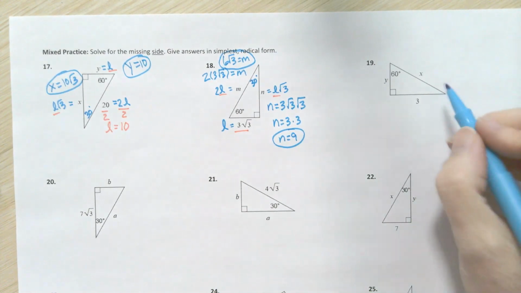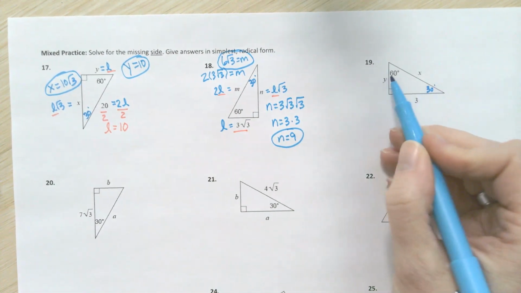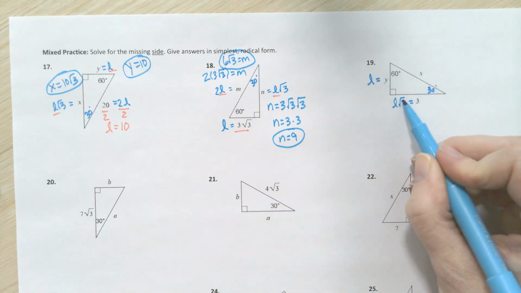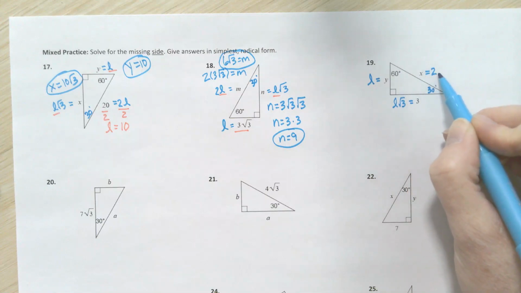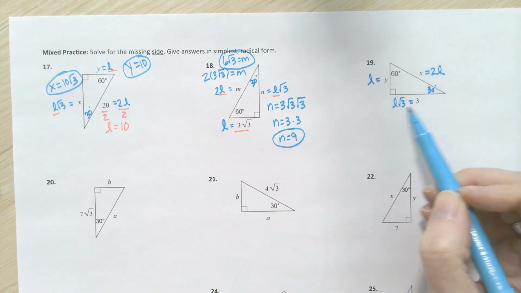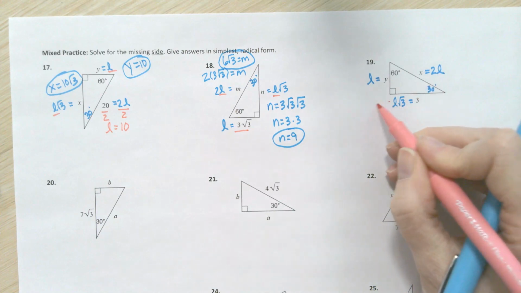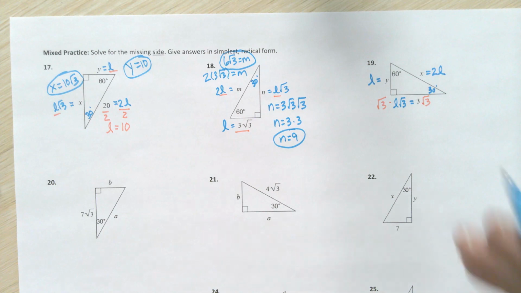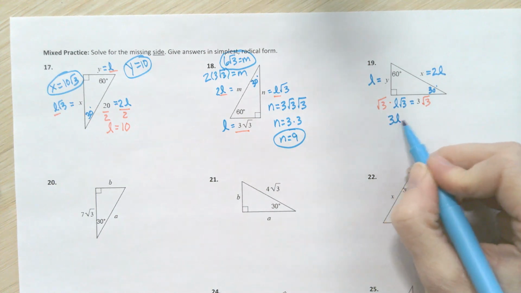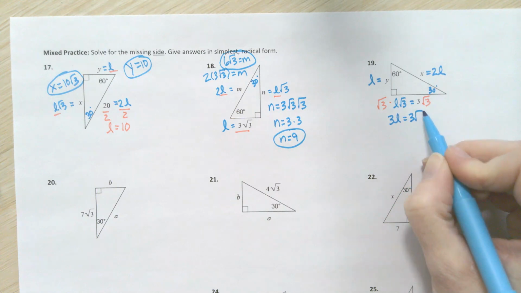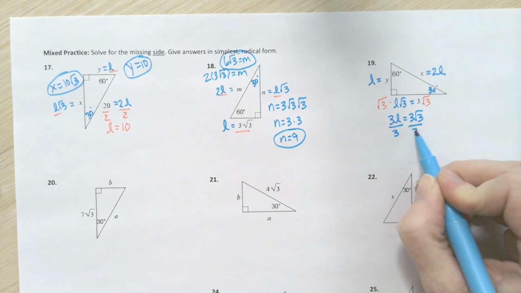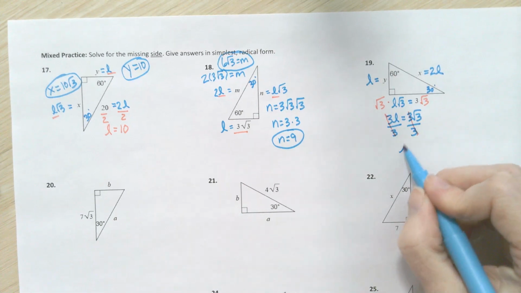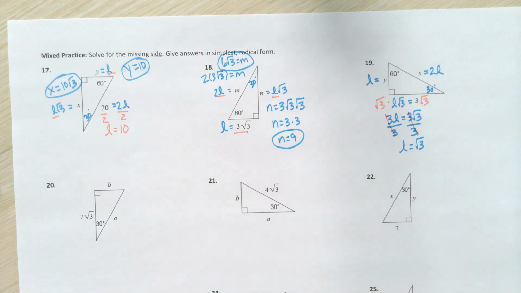Number 19, our 30-degree angle is missing, but across from there will be the shortest leg. Across from 60 will be the L root 3, and across from 90 will be the 2L. This is one where we can't divide easily, so I'm going to go ahead and multiply both sides by root 3, but if you'd prefer to divide and then rationalize, you can. My equation will become 3L equals 3 root 3, which means when I divide by 3, that coefficient goes away, and L is just root 3.